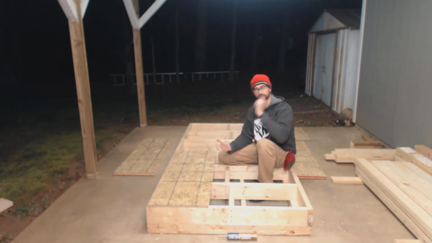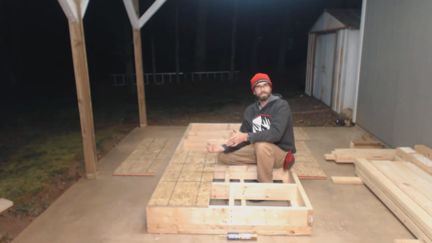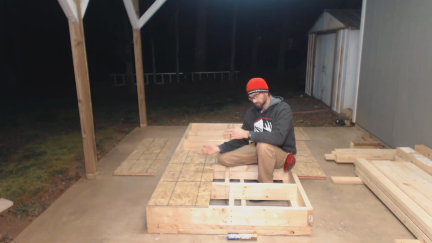So that's just the fastening options that you have there. So let's get into how we put this in. Actually, one more point right before I say this.